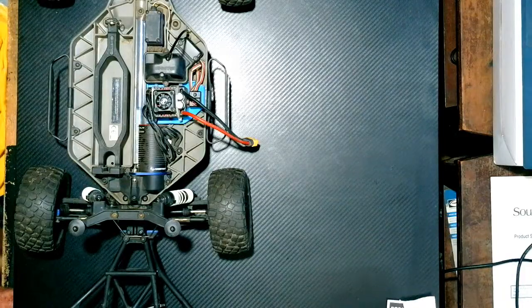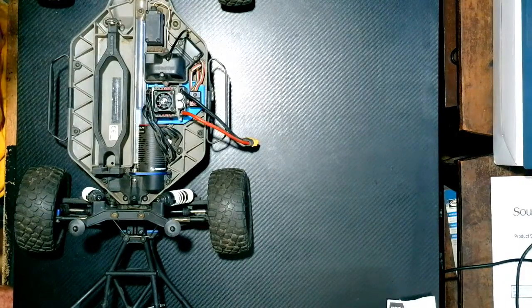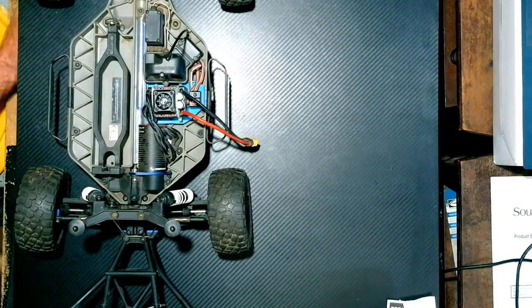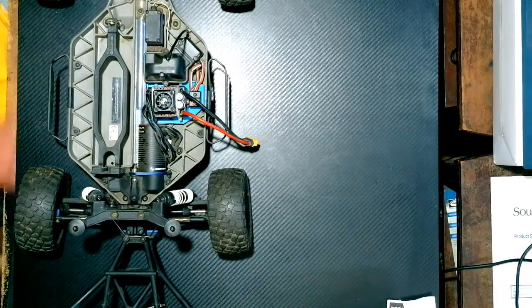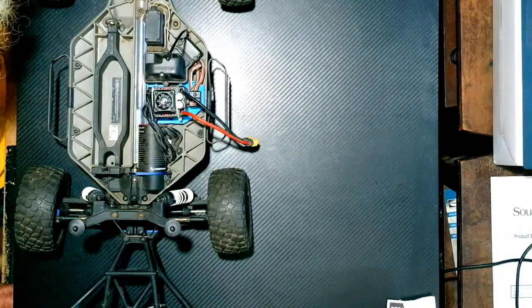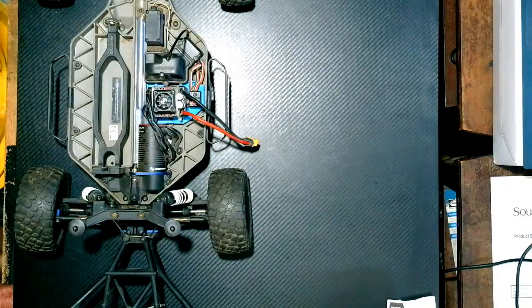Let me come over here. Let me bring this up and come here. We'll jump in here. What is that? What is that square plug? Square.